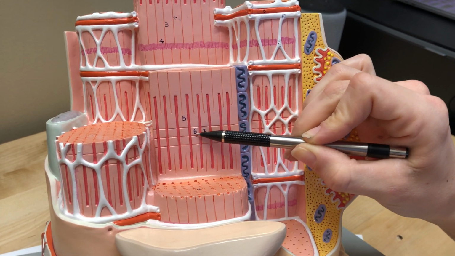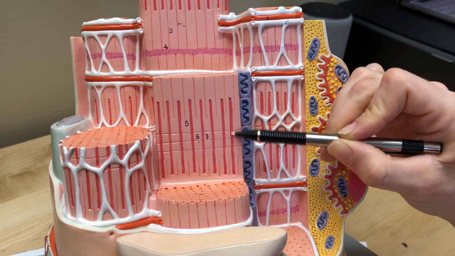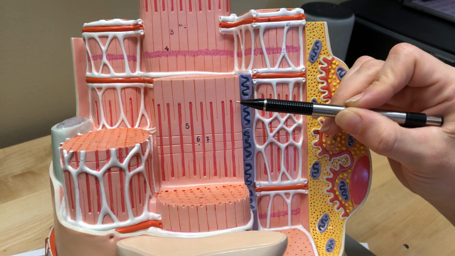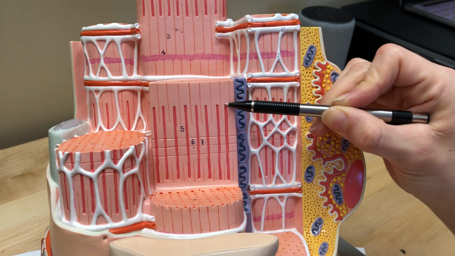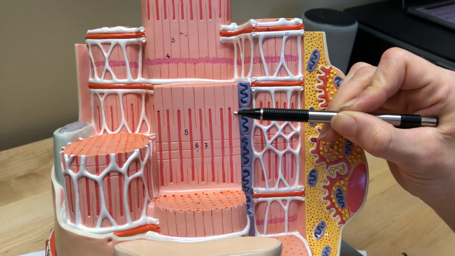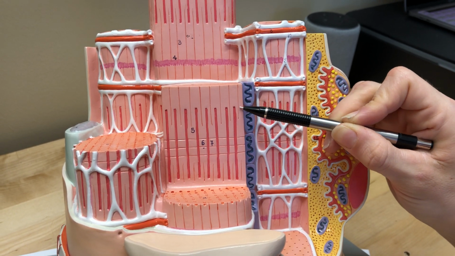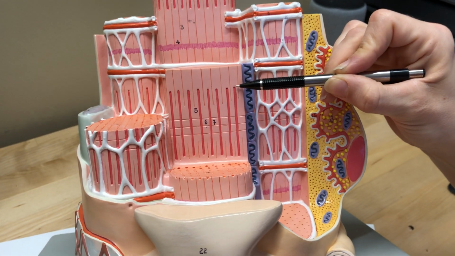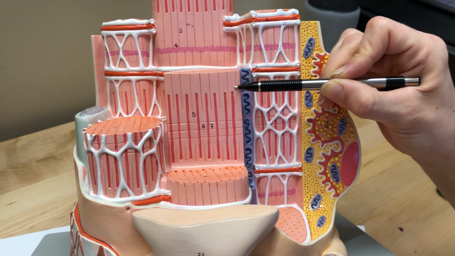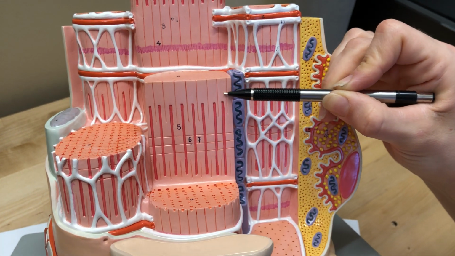This line straight down the center would be our M line, which anchors the myosin in place. From here, where we see myosin stop and we see some of the actin, from here to here, this would be our A band, which consists of overlapping thick and thin filaments. From here to here, where we only see thin actin, this would be our I bands.